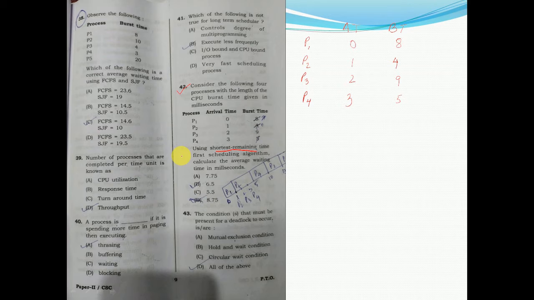The difference between these two algorithms, SJFS and preemptive SJFS, is that in this algorithm we'll compare the burst time of each process only once, that is at the beginning of the execution, and keep on executing by choosing the smaller burst time.